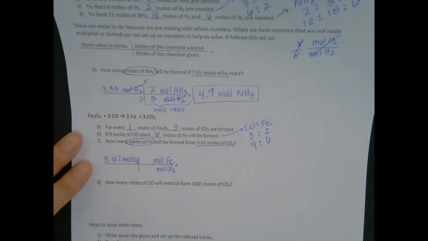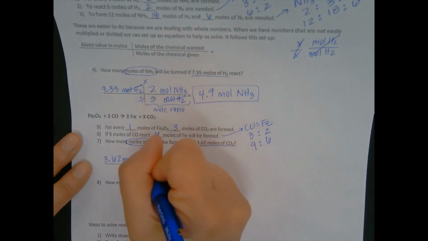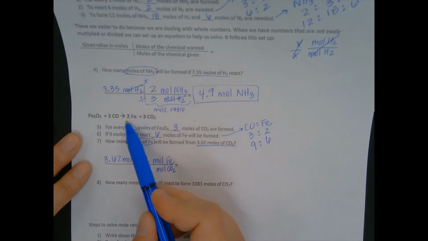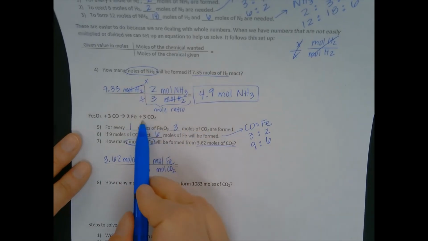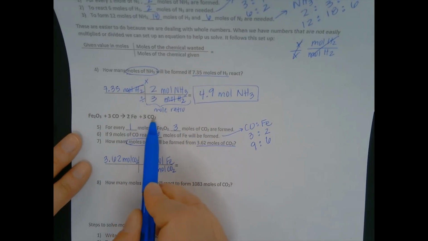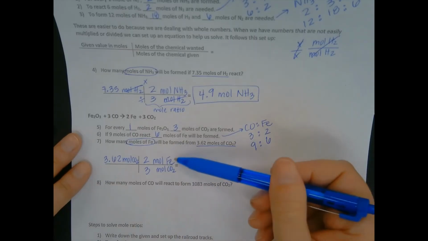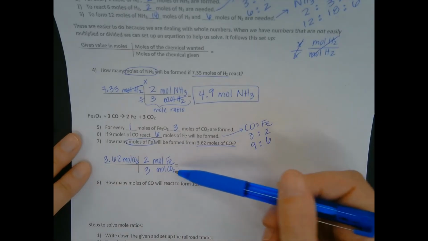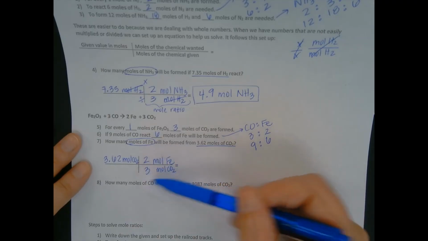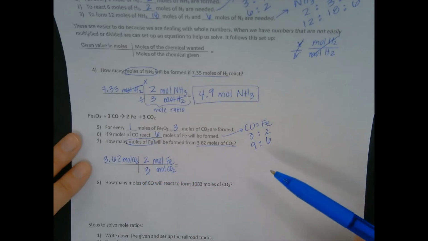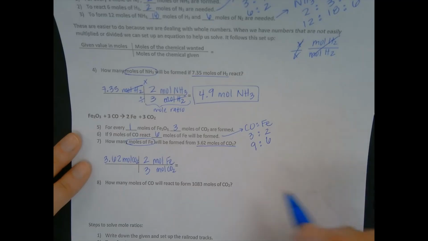So using the coefficients of the balanced reaction, what is the ratio or the relationship between moles of Fe to moles of CO2? So 2 moles of Fe for every 3 moles of CO2. It's a 2 to 3 ratio. Didn't we also say we could write ratios as fractions? This is like a fraction, 2 over 3, right? Okay, so now we can solve.